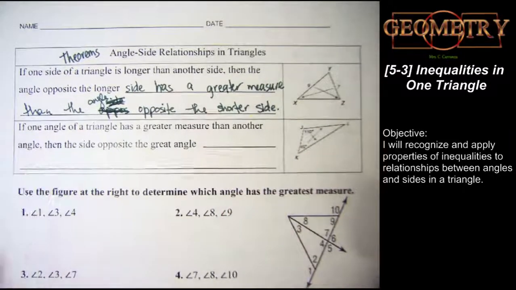I'm sorry. If one side of a triangle is longer than the other, then the angle opposite the long side is bigger than the angle opposite the small side.